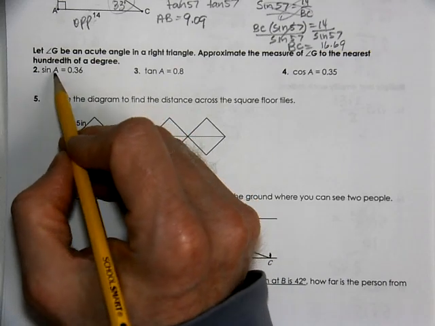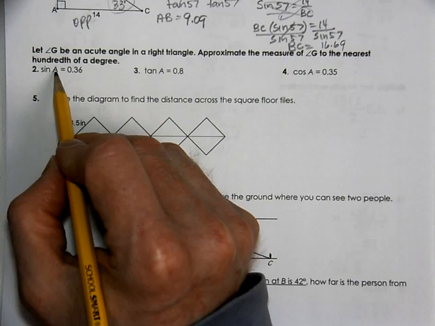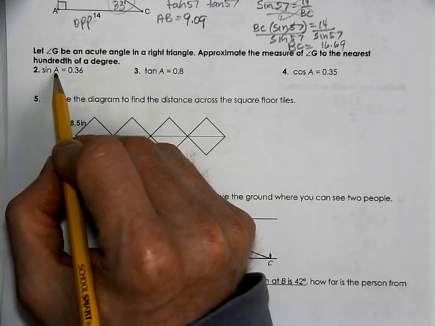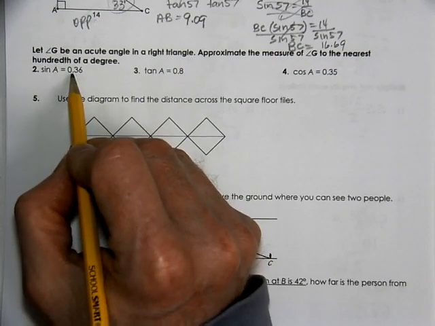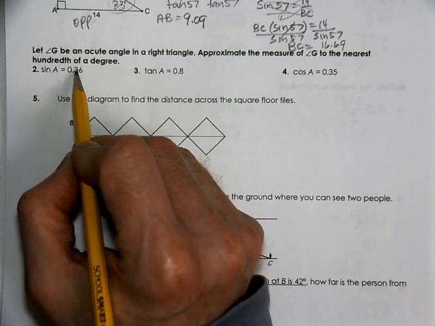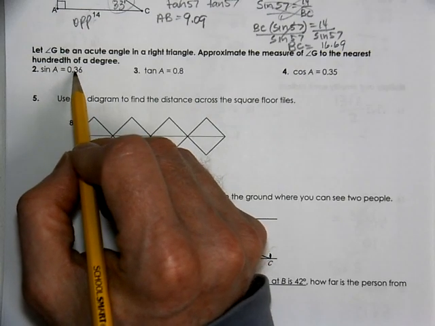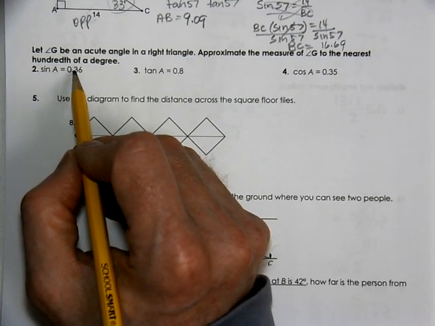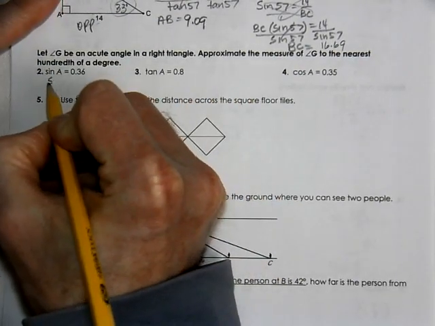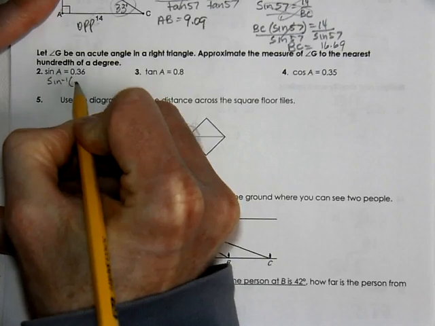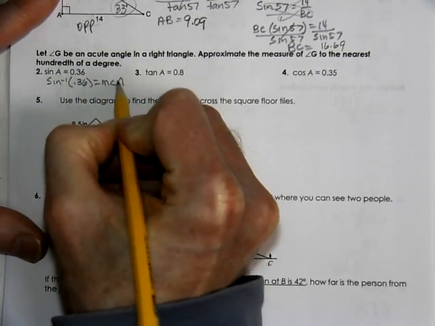We're coming down here next, and we're going to look for the measure of angle A. The measure of angle A, the sine of A, has a ratio of 0.36. We don't know what angle gives us this 0.36. You can consider that opposite over hypotenuse, and this is in decimal form. But we're still going to do sine inverse of 0.36 equals the measurement of angle A.